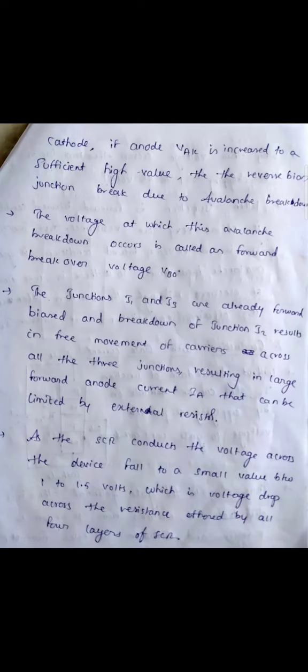The voltage at which this avalanche breakdown occurs is called the forward breakover voltage, named VBO.